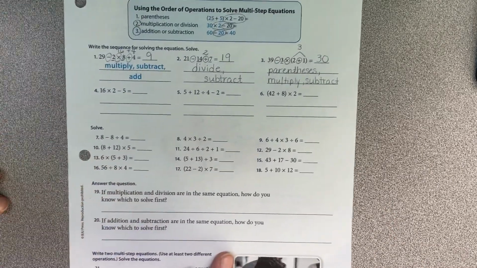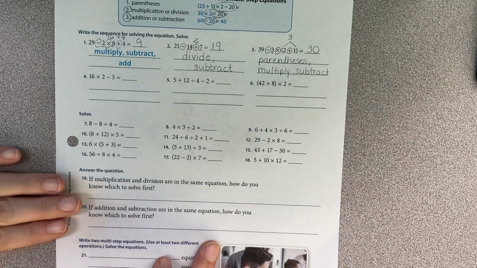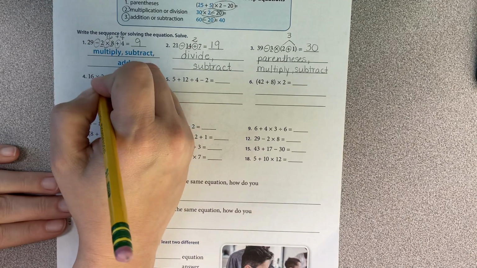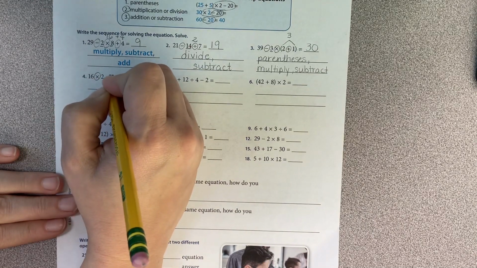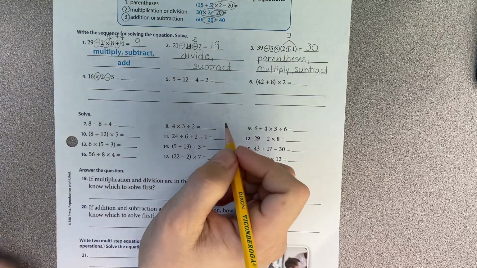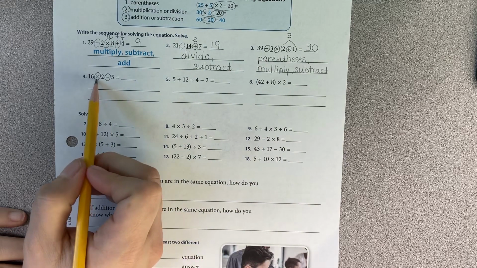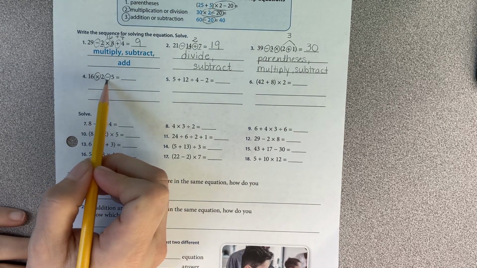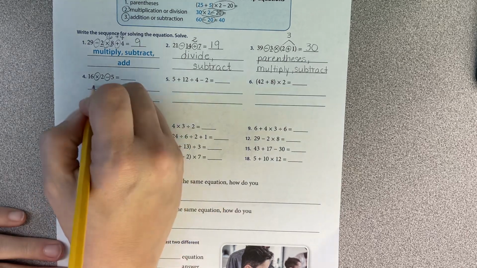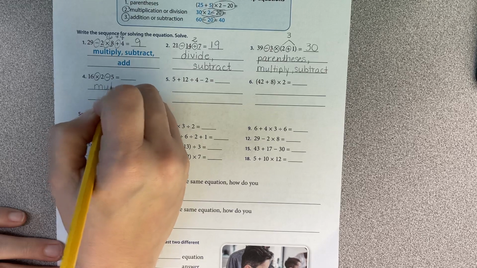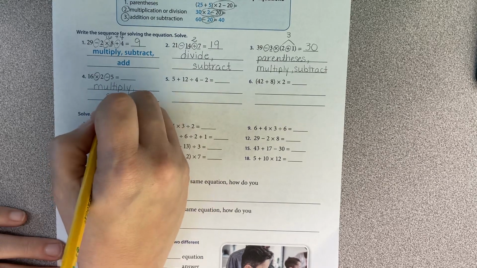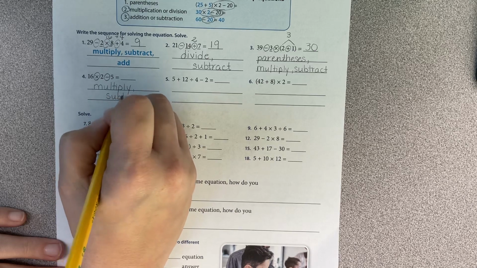Alrighty, let's move on. Hopefully you're kind of getting the hang of this. All right, down here for number 4, we're going to circle. We don't have any parentheses, so we get to skip that step. Circle our signs. And we have multiply and subtract. Well, please excuse my dear Aunt Sally tells me I have to multiply first. And then it tells me I have to subtract second.